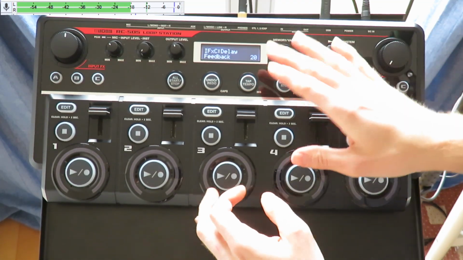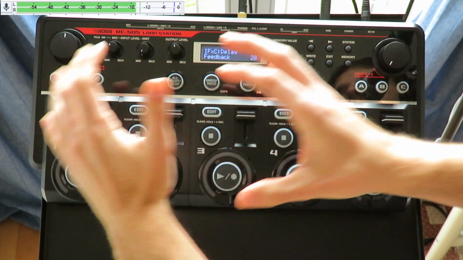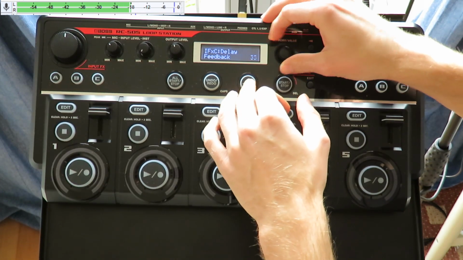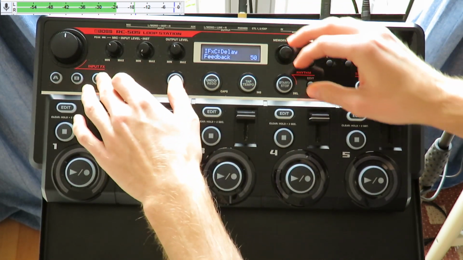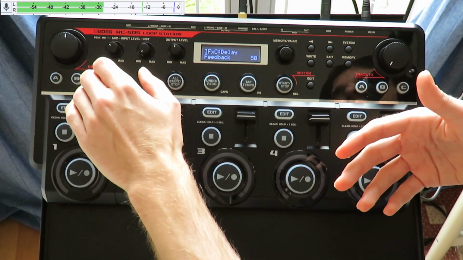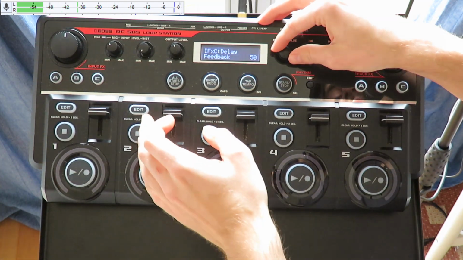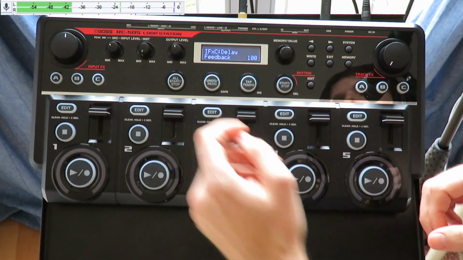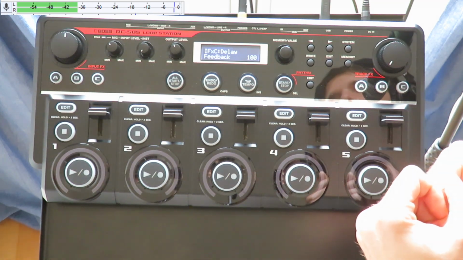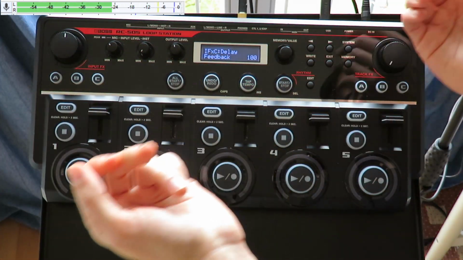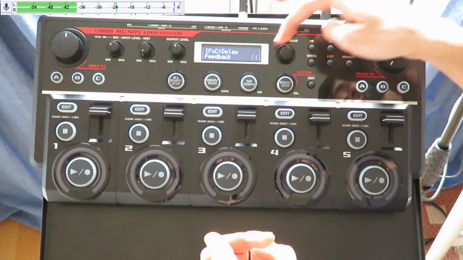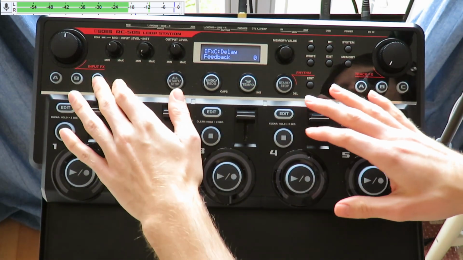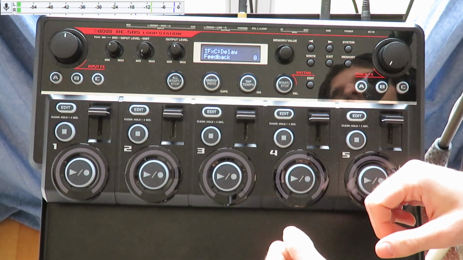What else have we here? The feedback. The feedback defines how much of the previous echo is in the next echo. This can be interpreted as a percentage. If I get that up to 50%, then the echo will last longer. And if I push it all the way up to 100, then it will never stop. This would just continue forever until I turn it down. On 0, I would just have 1 repetition, and that's it.